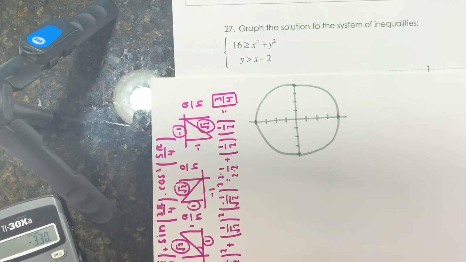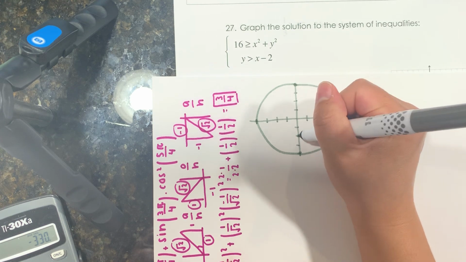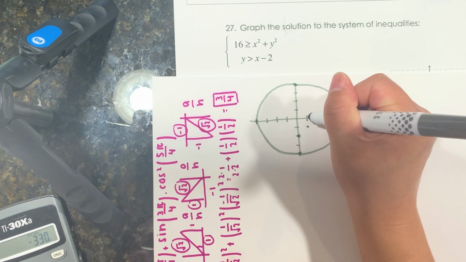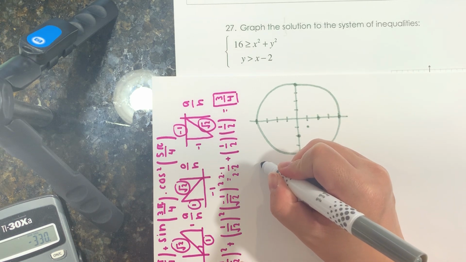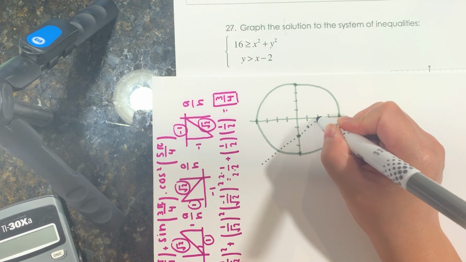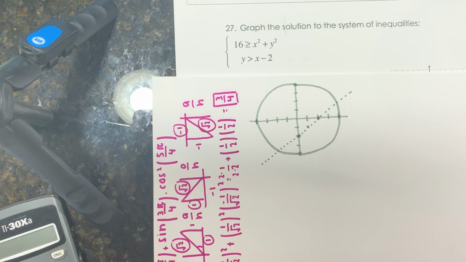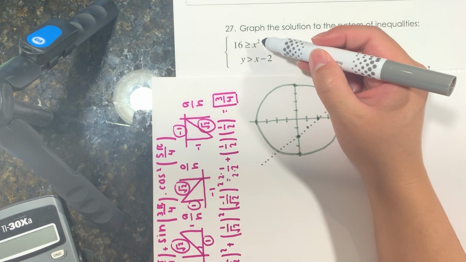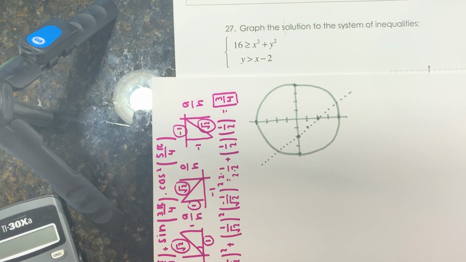Okay. And then the second one is going to be minus 2, so down 2, and the slope is up 1 over 1. So it should just be a dotted line like this. Okay, so if it says that it's less than the radius, that means you're going to shade everything inside of the circle. So less than the radius means inside the circle.